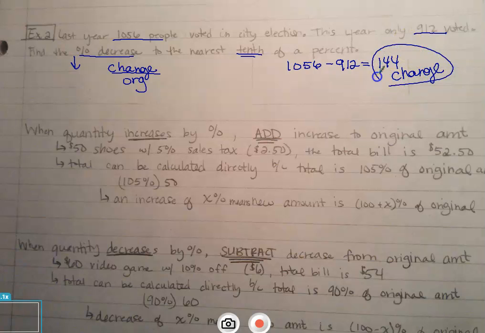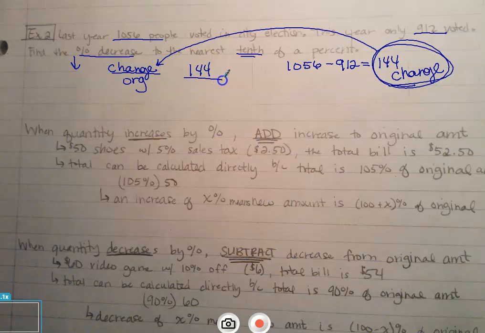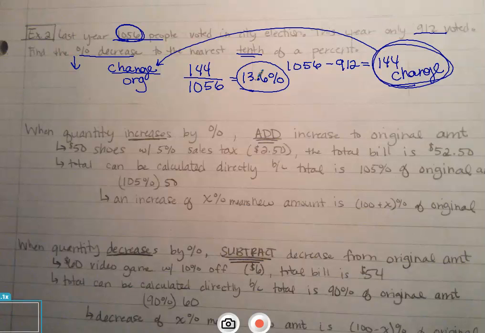This number here is the change. That's what's going to go in our formula. So we're going to have 144 over the original number of people. Well, that's last year's vote. So 144 divided by 1,056, and that equals about 13.6% because we rounded to the nearest tenth. So 13.6%, and remember it was a decrease, percent decrease.